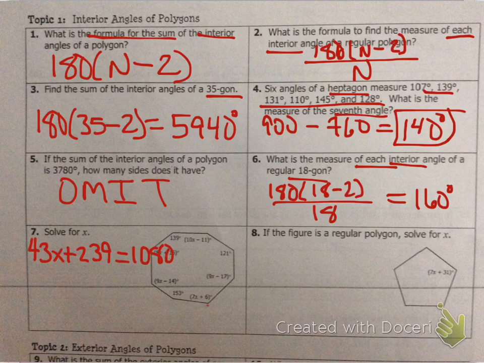Oops, I forgot to add in the 153, so this is actually 392. So 43x plus 392 equals 1080. Then I would say 1080 minus the 392, and then divide that by 43, and you get x equals 16.